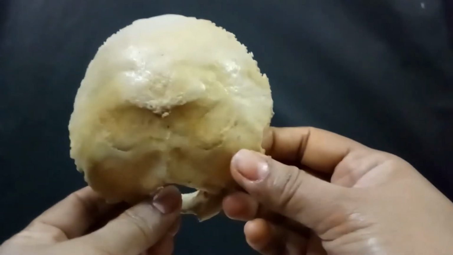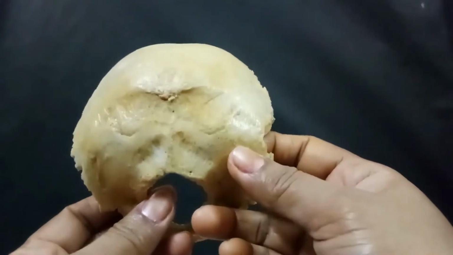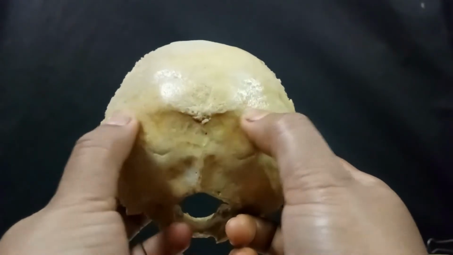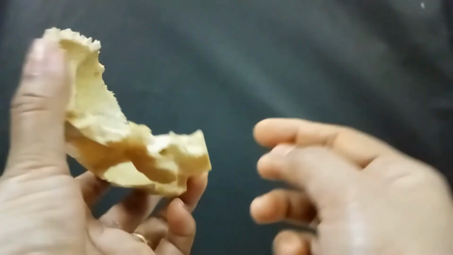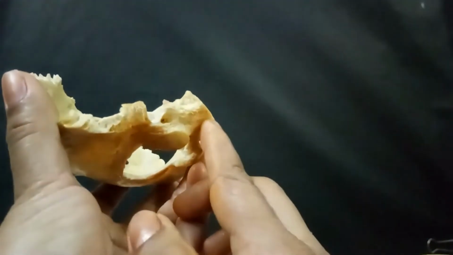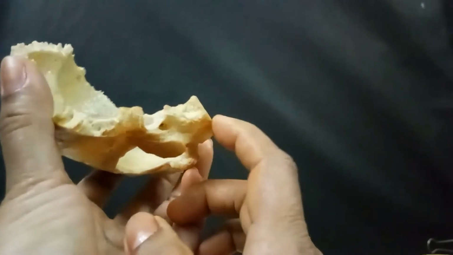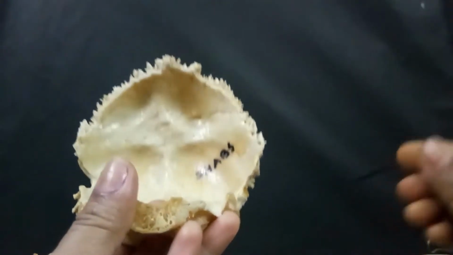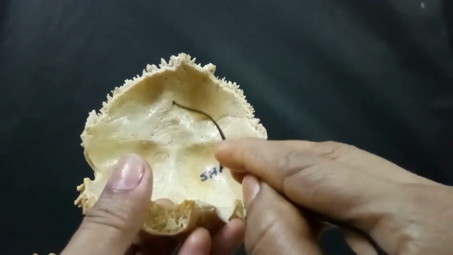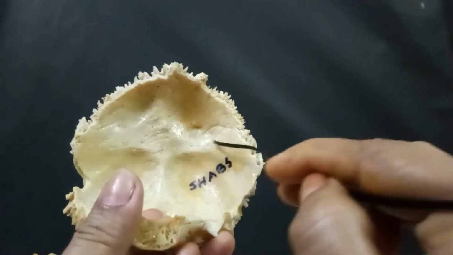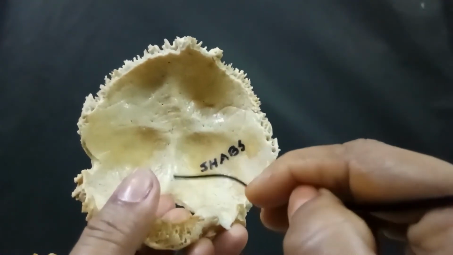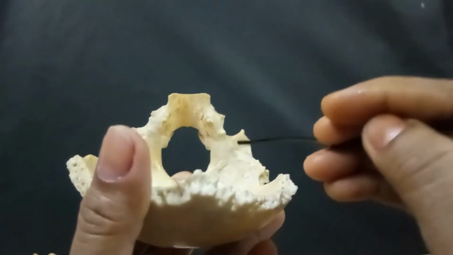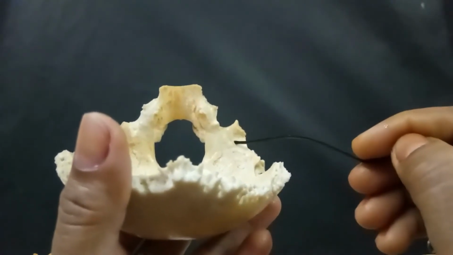Next, the attachments of the deep cervical fascia. The investing layer of deep cervical fascia is attached to the superior nuchal lines, and the prevertebral layer of the deep cervical fascia is attached to the inferior surface of the basilar part of the occipital bone. Next, the venous sinuses in relation to this bone. We have the superior sagittal sinus, the transverse sinus, the occipital sinus, the inferior petrosal sinus, and the terminal part of the sigmoid sinus.